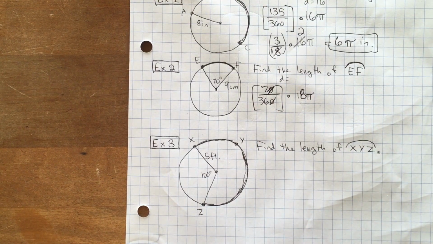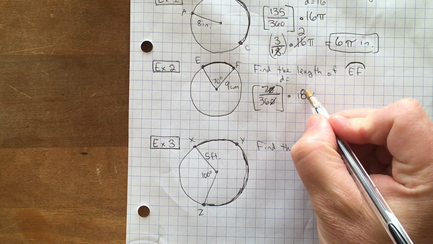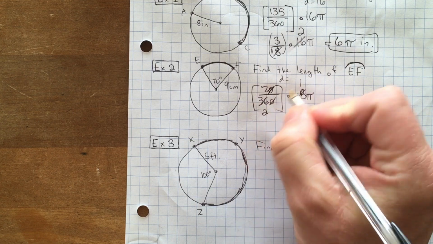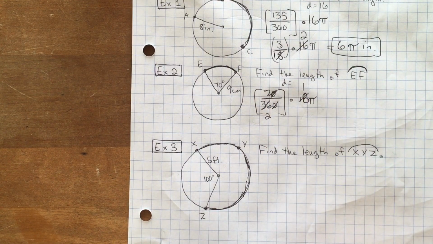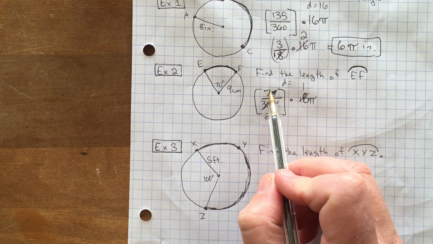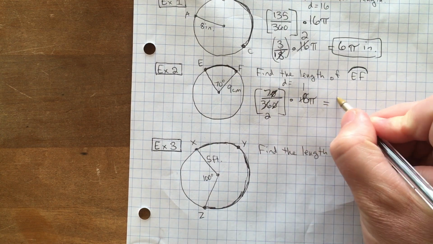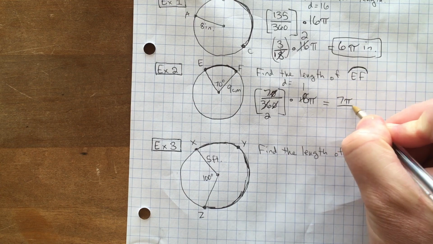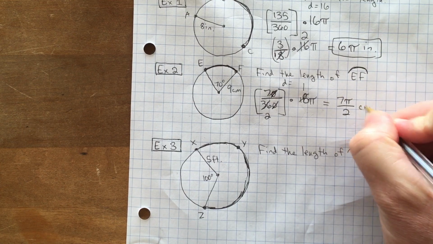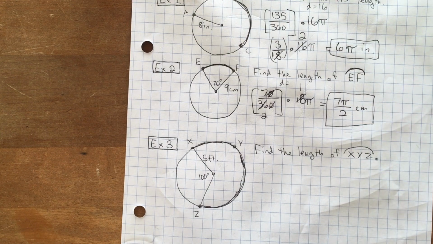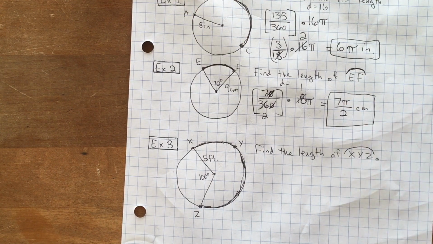And then I also note that 18 divided by 18 is 1, and 36 divided by 18 is 2. In other words, 18 over 36 is just 1/2. So what am I left with? 7 times pi over 2. So I could say it's 7 pi over 2 centimeters. And that's how I would leave my answer. It's 7/2 times pi, 3.5 times pi, but let's just leave it like that.